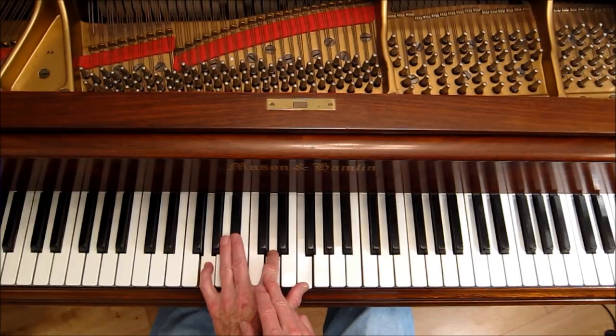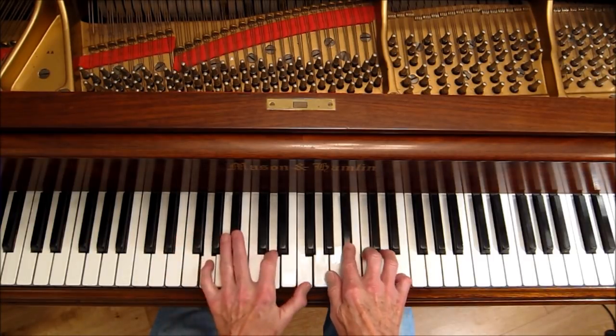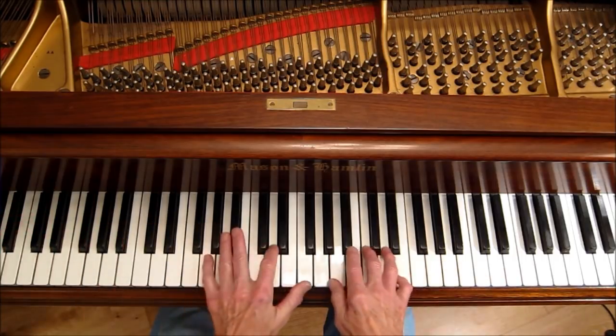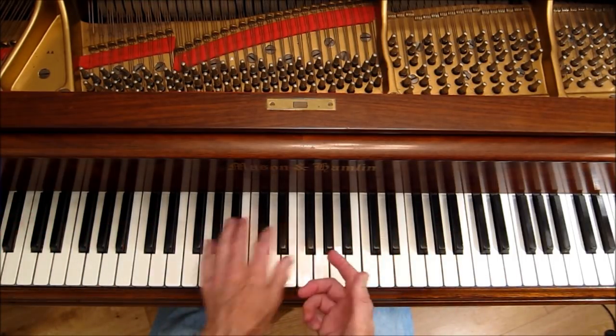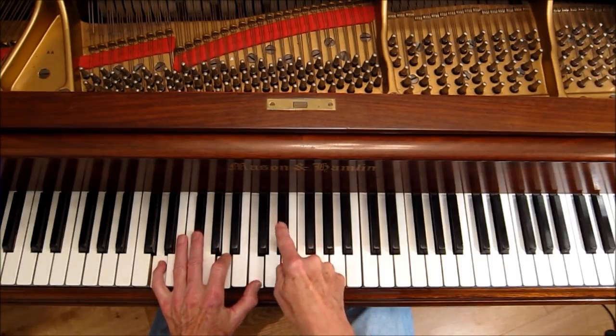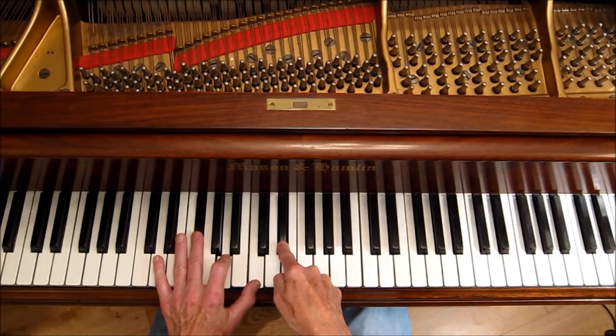So G minor 7, its 5 would be D7. So it'll be like this. But that's not good. That doesn't sound good. So what we do is we put the diminished chord in there, which is really a D7 with a flat 9 in it. So that's the key to the whole thing, is that you see that a dominant 7th with a flat 9 really has a diminished sound to it, or diminished form to it.